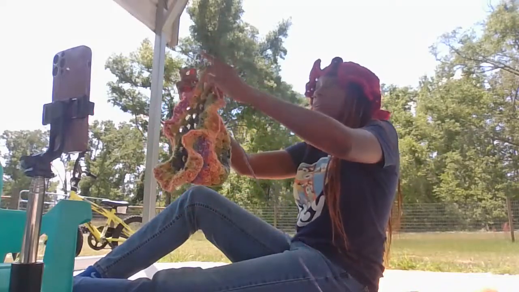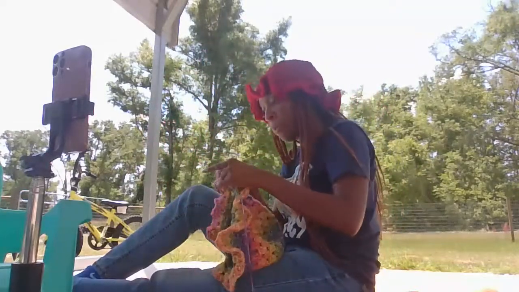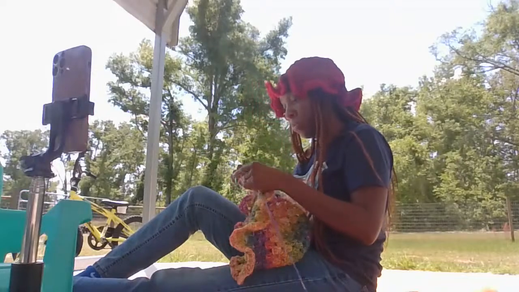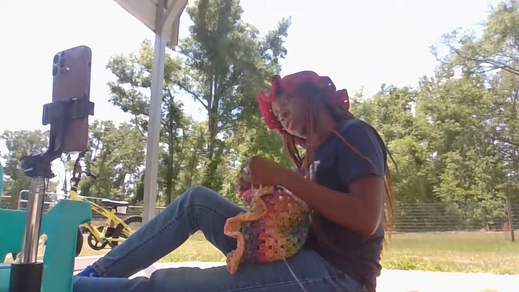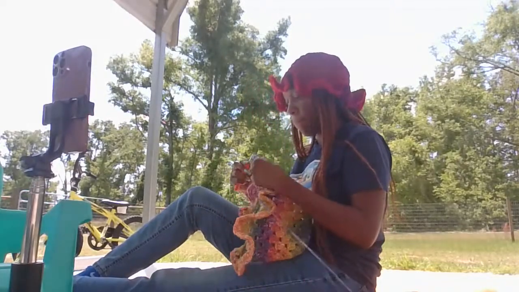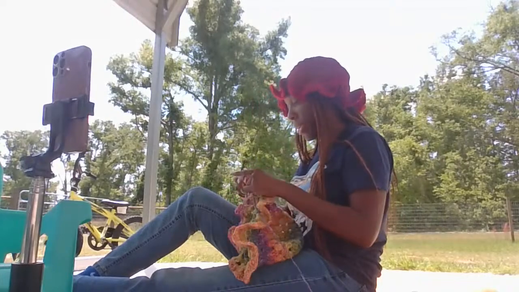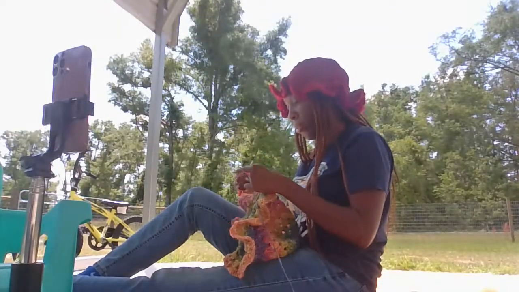And now that we're right here, we're going to do 2. So the new pattern is 1, 1, 2, 1, 1, 2, 1, 1, 2, so on and so forth. And you just do that all the way around.